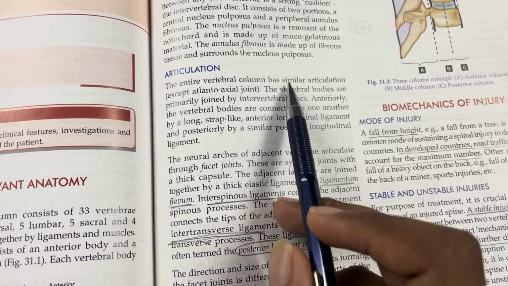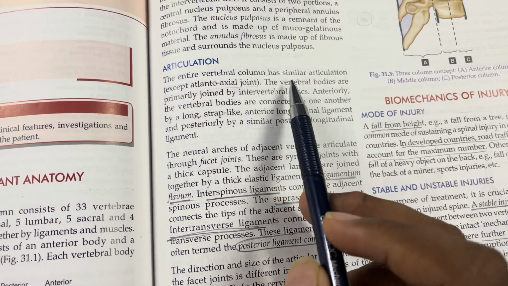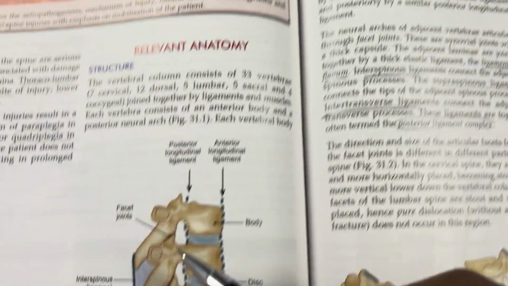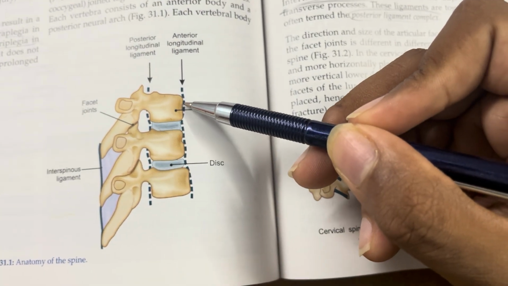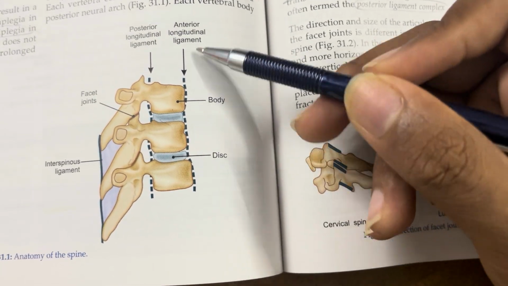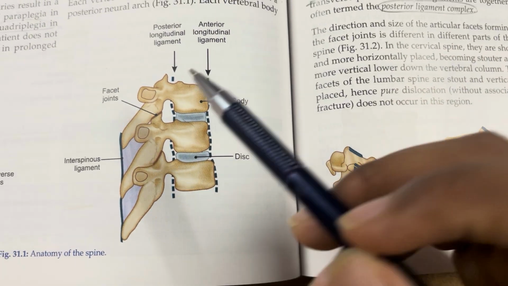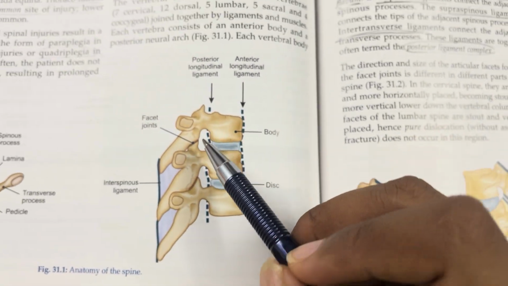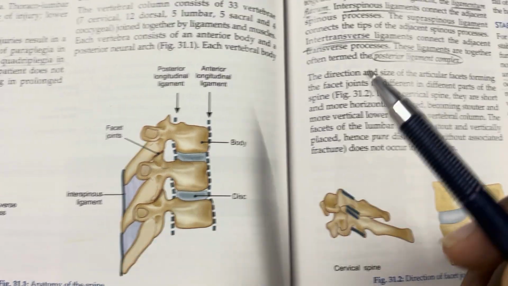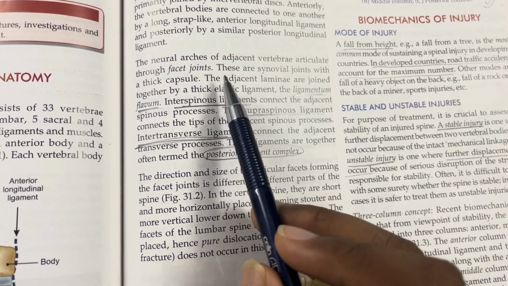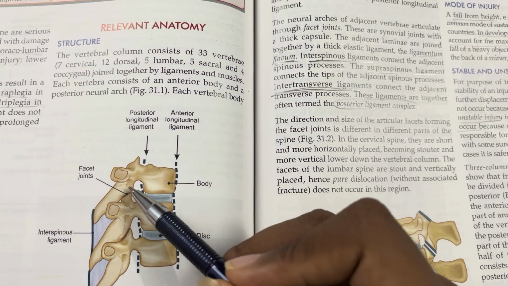Moving on to the articulation, the entire vertebral column has similar articulation except the atlantoaxial joint. The vertebral bodies are primarily joined by the intervertebral discs. Anteriorly, the vertebral bodies are connected to one another by a long strap-like anterior longitudinal ligament, and posteriorly by a similar posterior longitudinal ligament. The neural arches of the adjacent vertebrae are connected by facet joints. These are synovial joints with a thick capsule. The adjacent laminae are joined together by a thick elastic ligament, the ligamentum flavum.